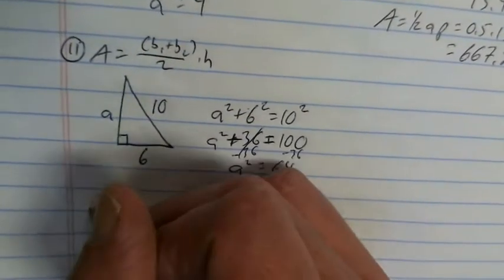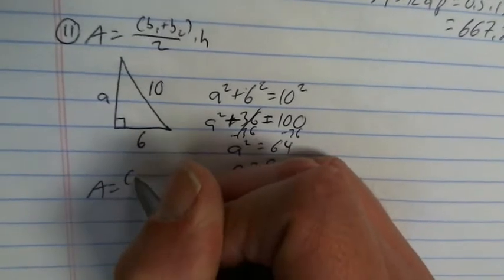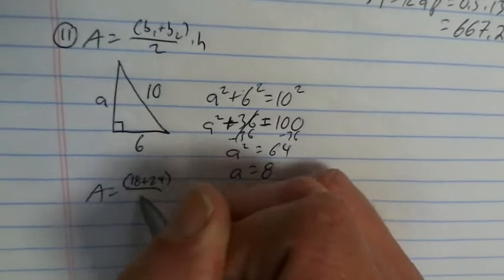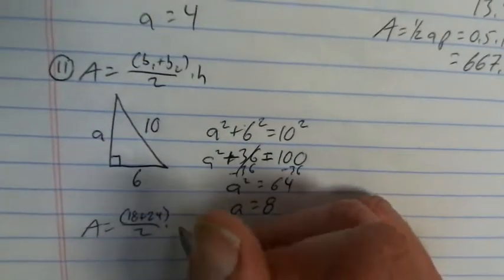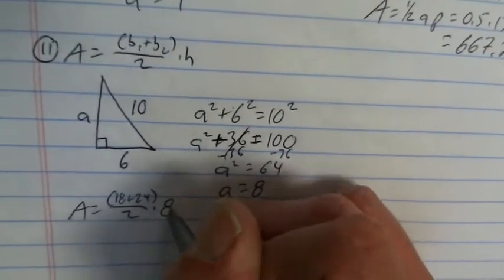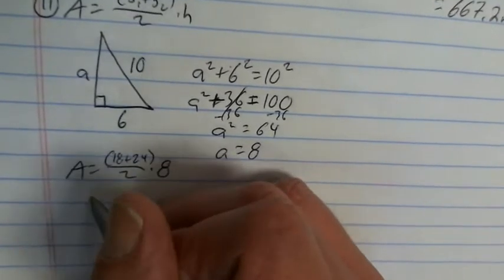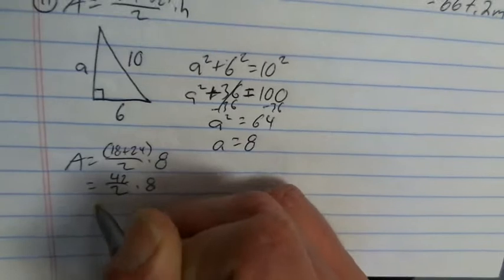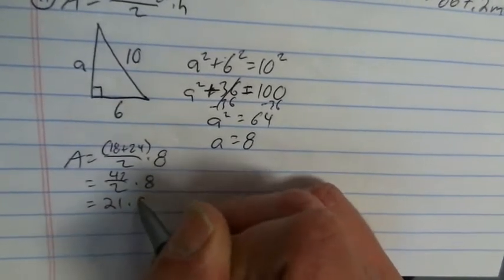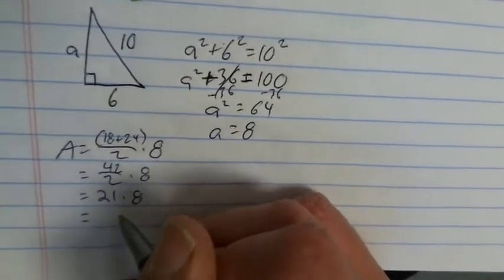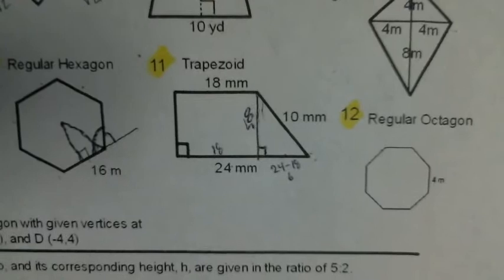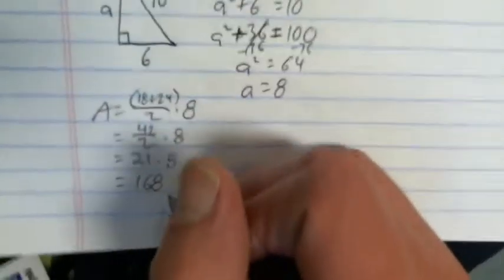Base plus base, that was 18 plus 24, divided by 2, times our height, which was 8. 18 plus 24 is 42. 42 divided by 2 is 21. 21 times 8 is 168. Started in millimeters, so we'll wind up in square millimeters.